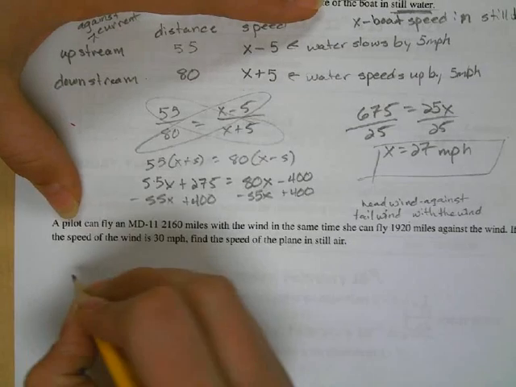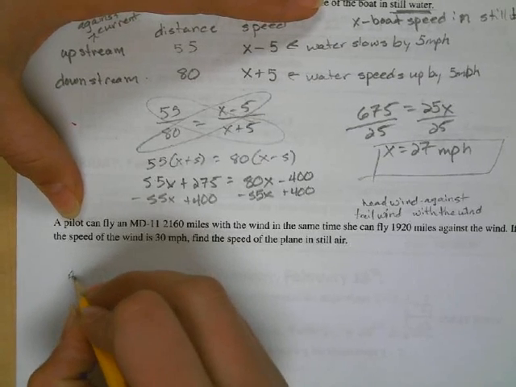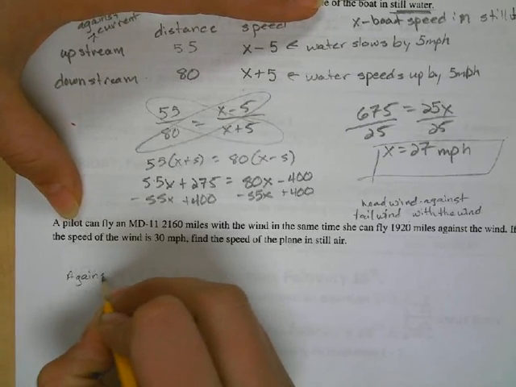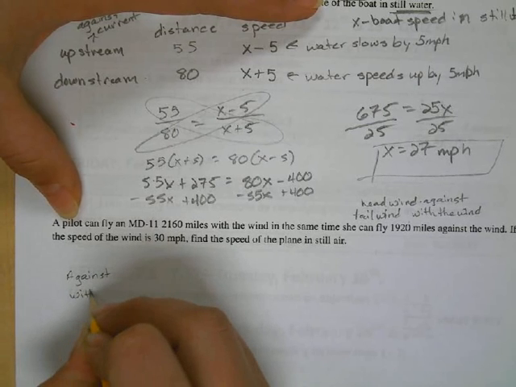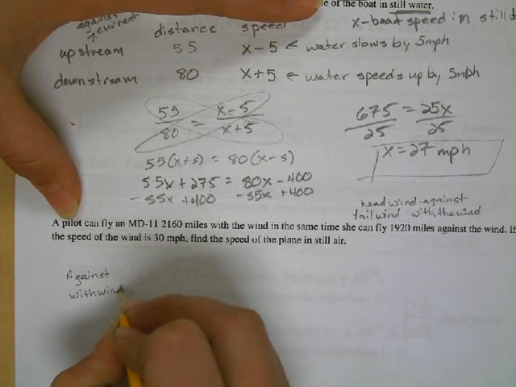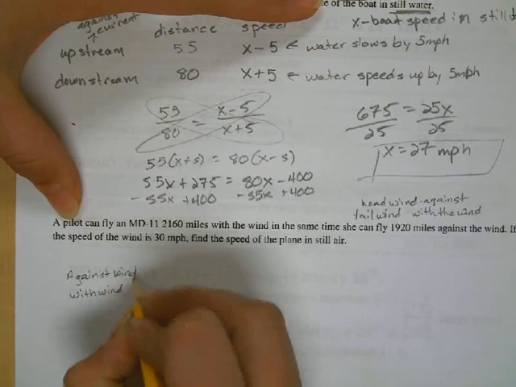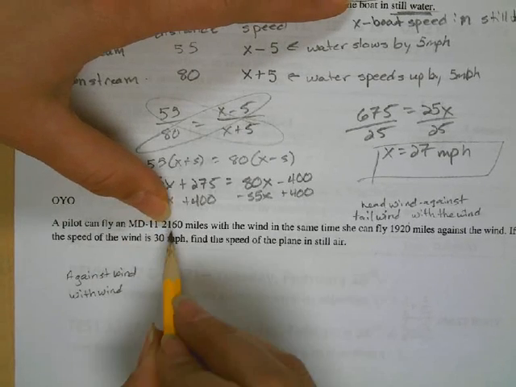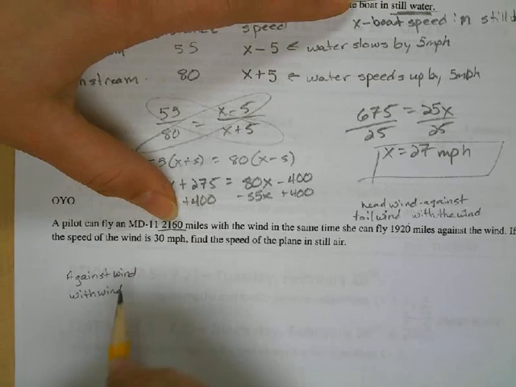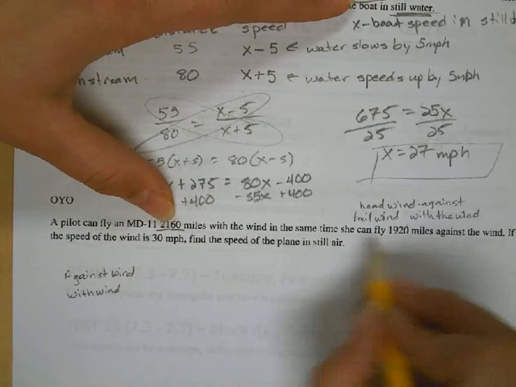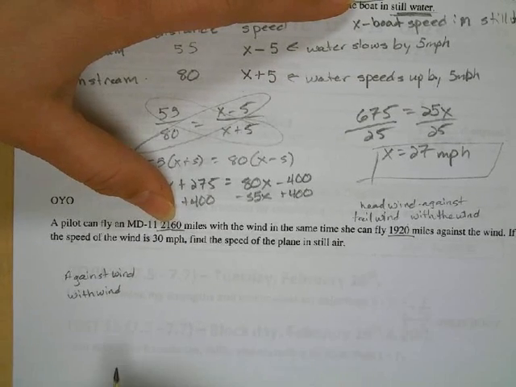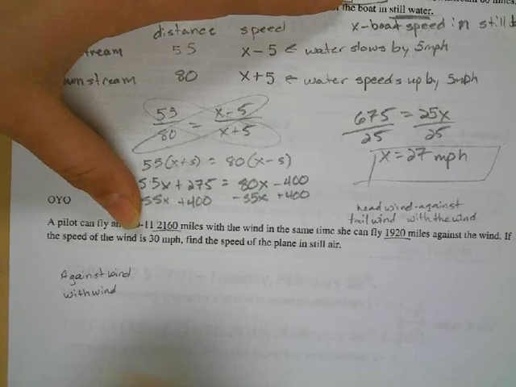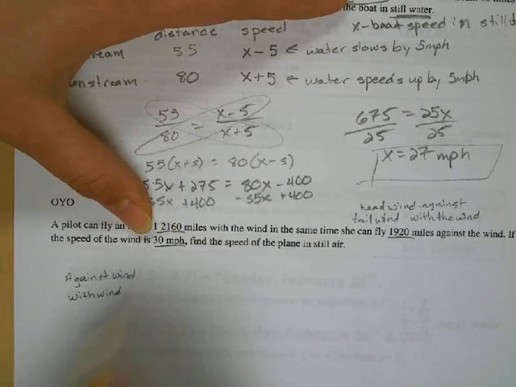So, against the wind and with the wind, that's what we're looking at. A pilot can fly an MD-11 2,160 miles with the wind, and at the same time she can fly 1,920 miles against the wind. If the speed of the wind is 30 miles per hour, find the speed of the plane.